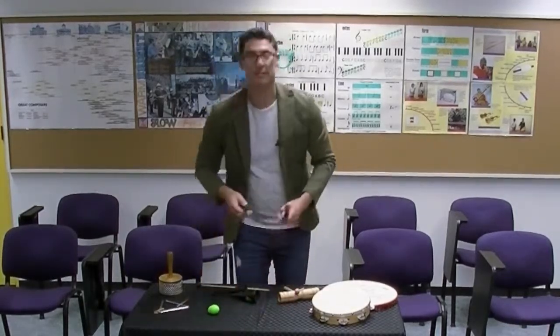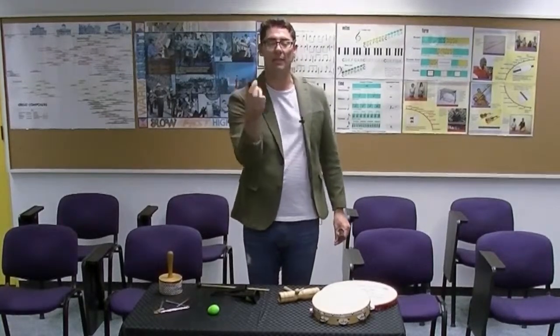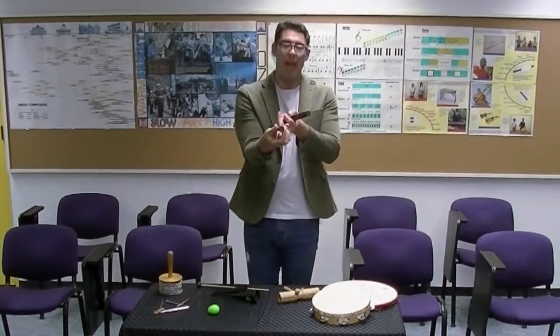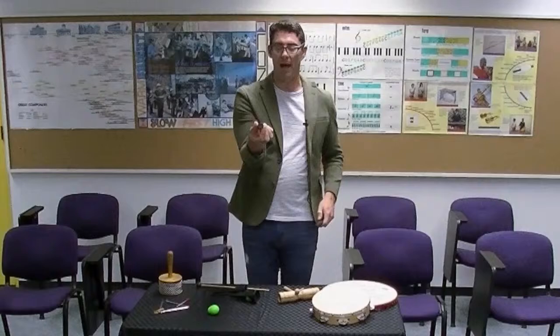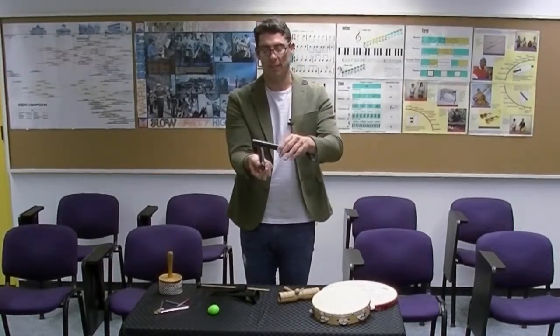With our claves, we want to pinch the instrument between our thumb and index and then lay it on the palm of the hand with a gap between the instrument and the palm. So we're creating a little resonance chamber, and then we're going to hit the instrument with the other stick.